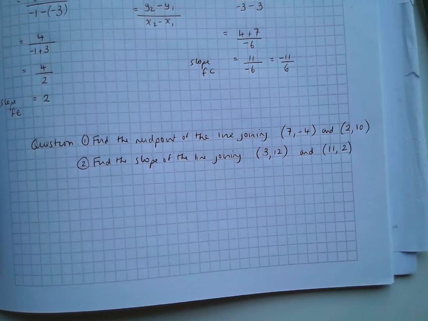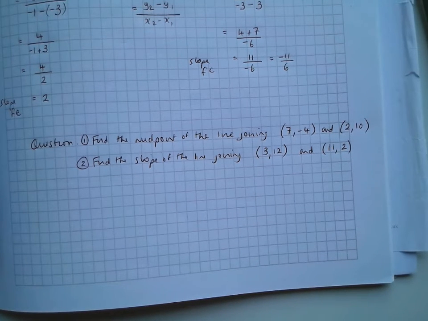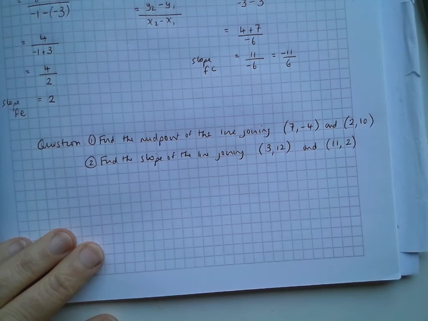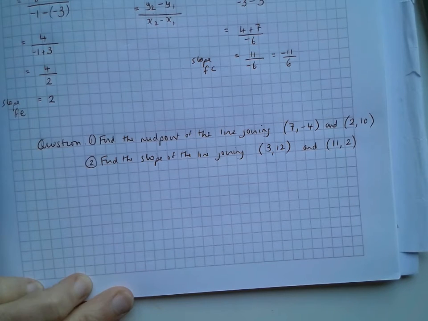Now, some of you will want to do that in your head. You'll want to do the midpoint in your head, and that's completely fine. Just for now, I'd like you to make sure you know how to use the formula. But if you want to do it in your head, you can. It's always better to show some work, so that if you make a slip, you can get credit for what you've done right.